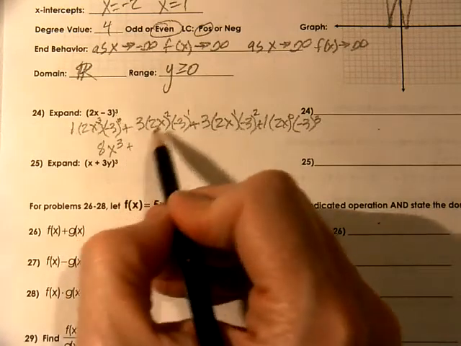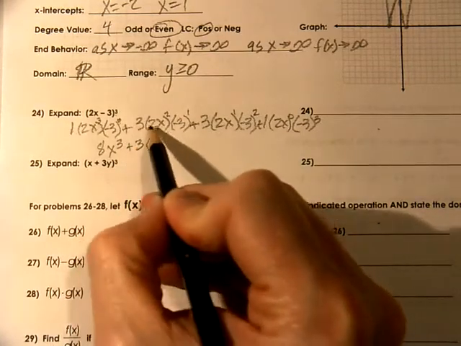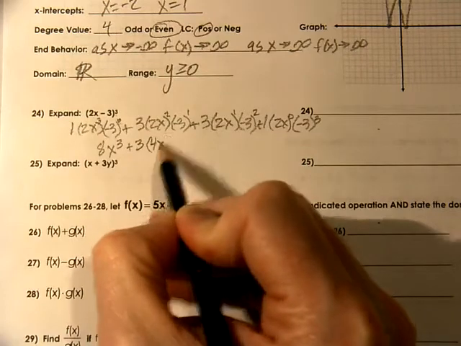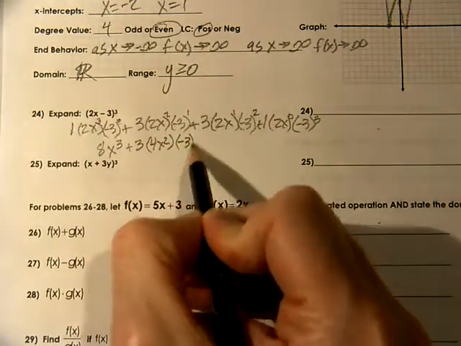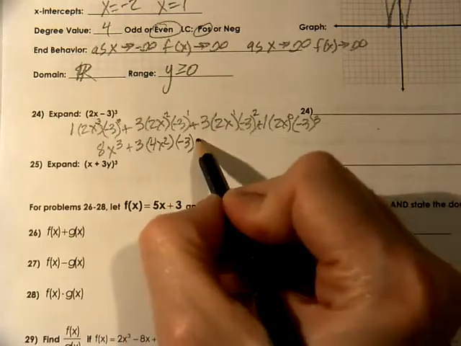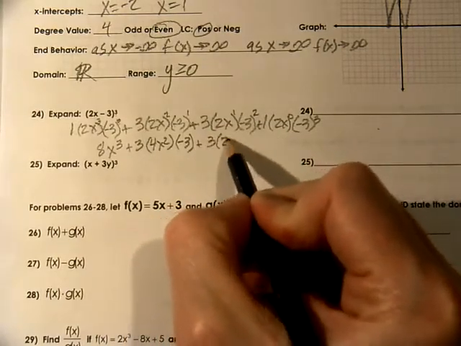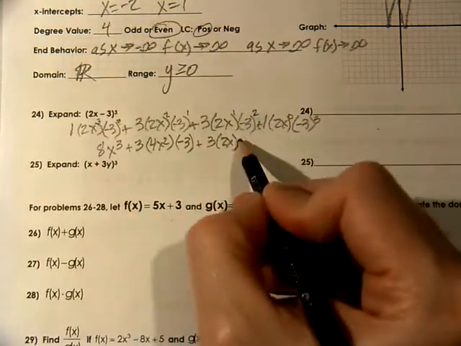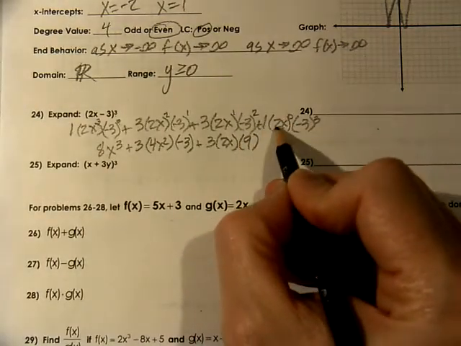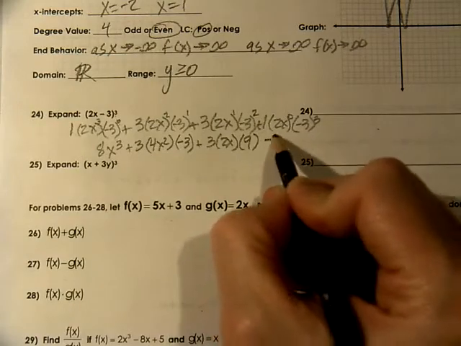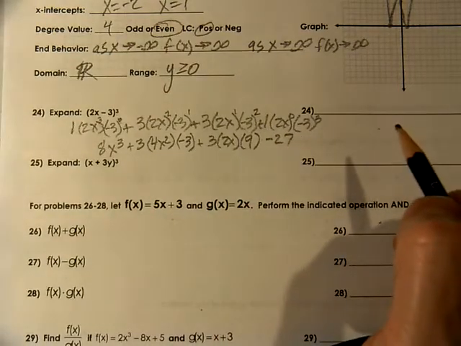Here we got a couple different things going on. We have the 3. 2 squared is 4. -3 to the first power. We get 3 and 2x to the first power, and this becomes positive 9. This is 1 times 1 times -27.